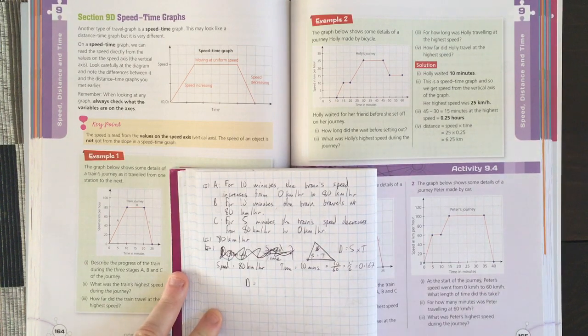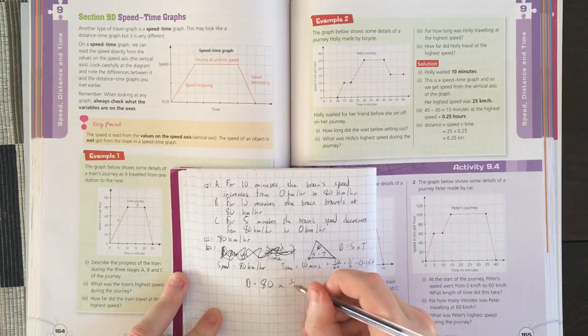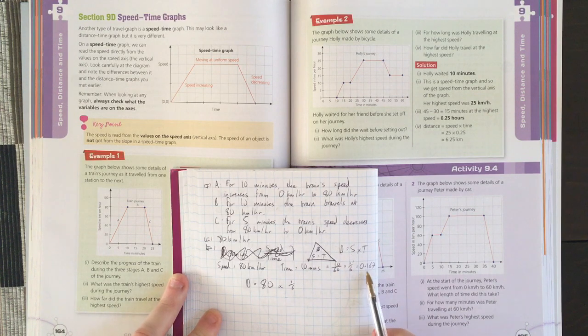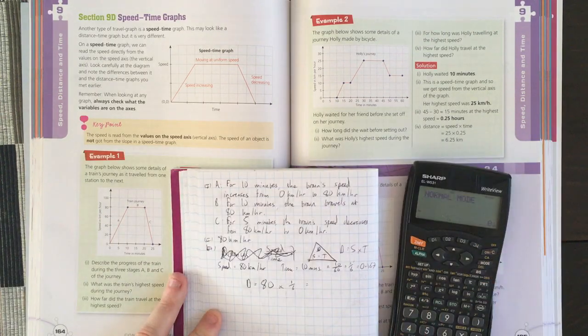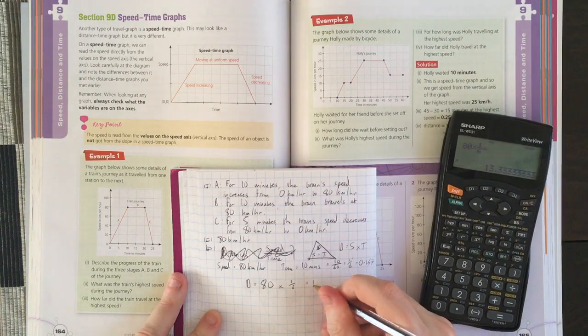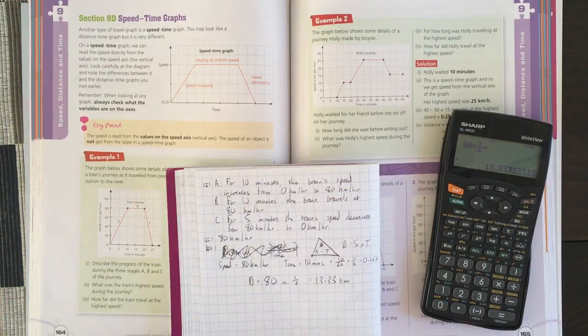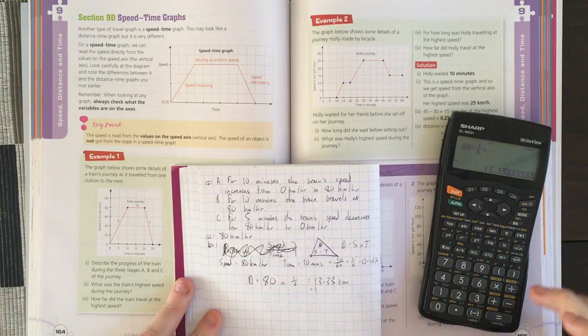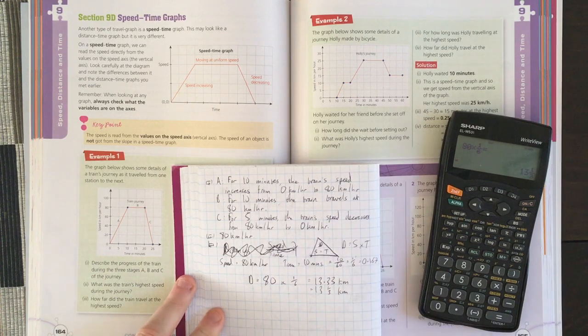Okay, so just returning to it, distance is speed multiplied by time. So my speed is 80 multiplied by my time, I'm going to use 1/6. Okay, so 10 over 60, or you could use 0.167 as well. So 80 multiplied by 1/6 is 13 1/3, 13.33 kilometers. Okay, or 13 1/3 kilometers as well, if you want to write it as a fraction. All right, so that's you done.